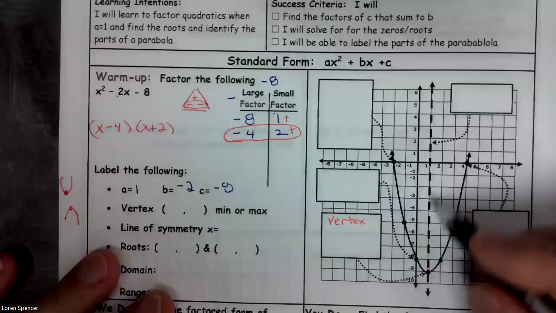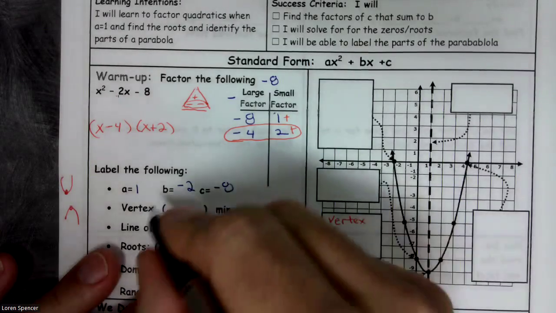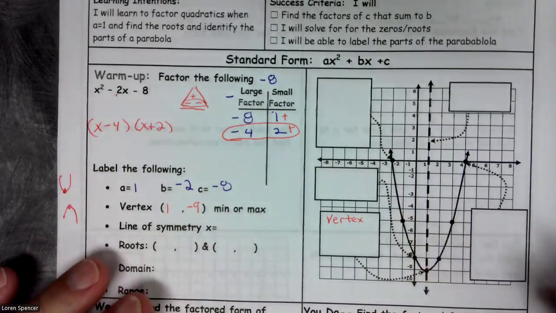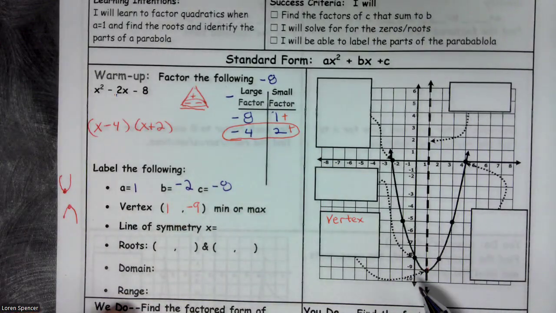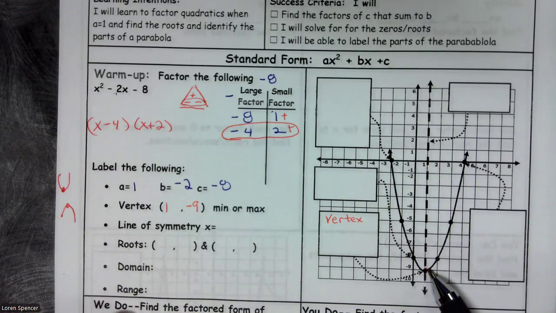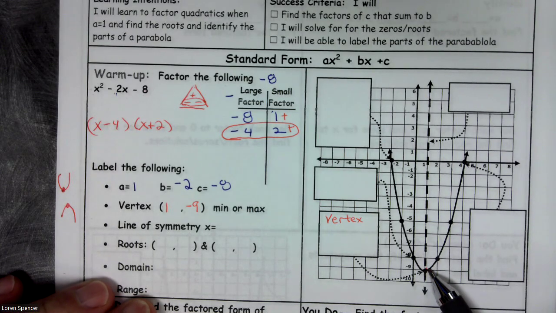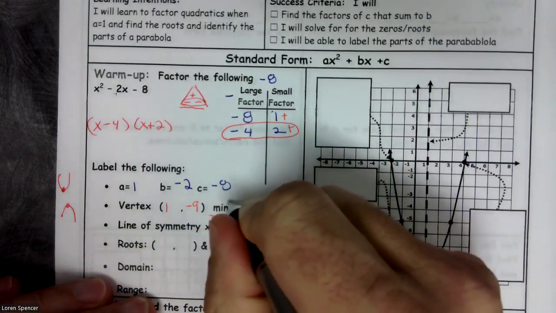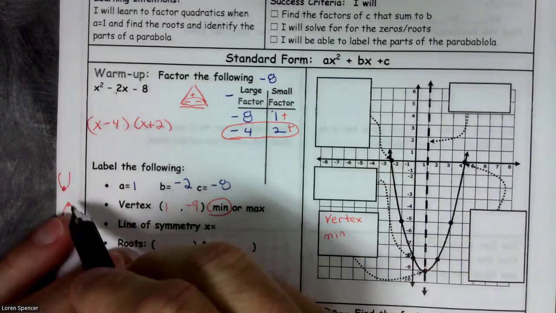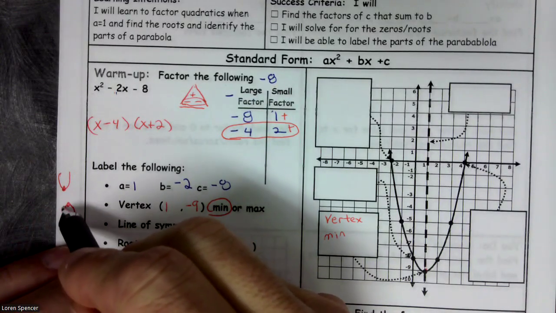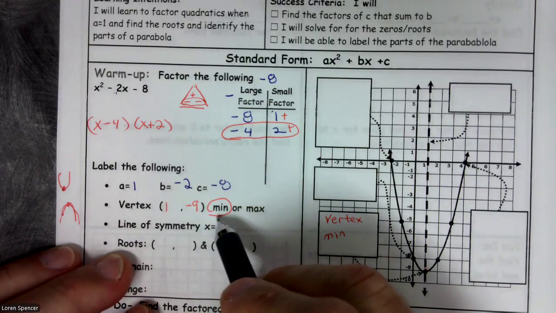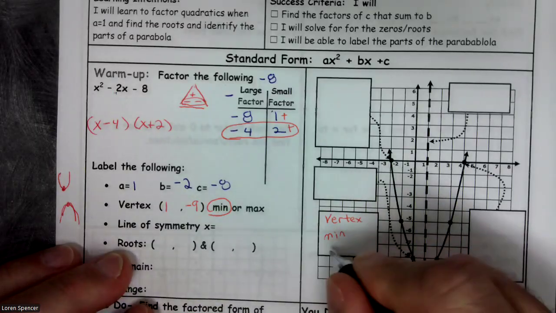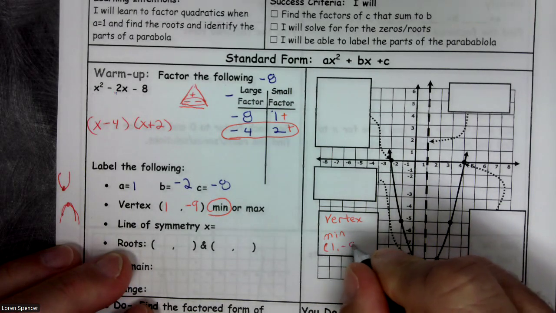And it occurred at 1 and -9. Now, it wants to know whether it's the minimum or maximum. If it's shaped like this, this is the lowest point. Lowest makes this a minimum. All right, so this is a min. Had it been a maximum, it would have had to be the highest point and would have had to be shaped like this. But this is a min because of the way it's shaped. So the vertex is a minimum, and it happened at 1, -9.